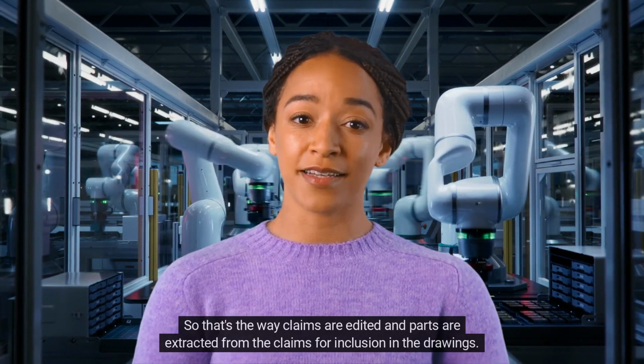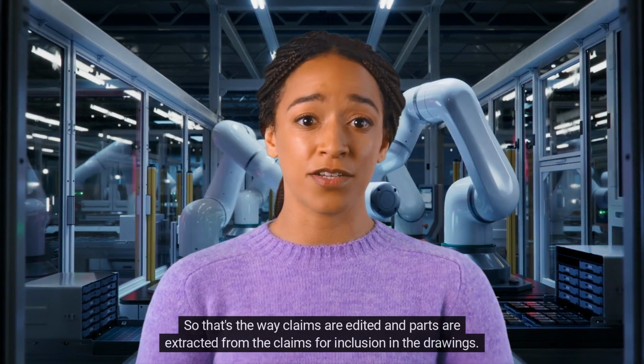So that's the way claims are edited and parts are extracted from the claims for inclusion in the drawings.